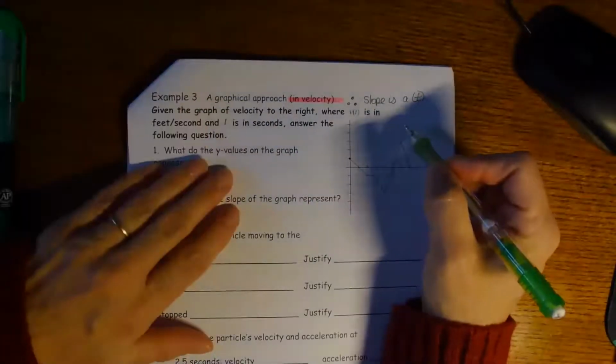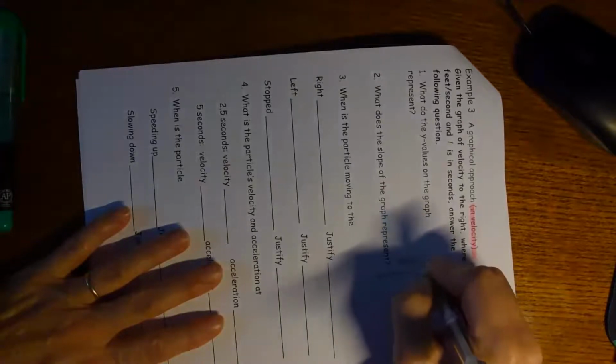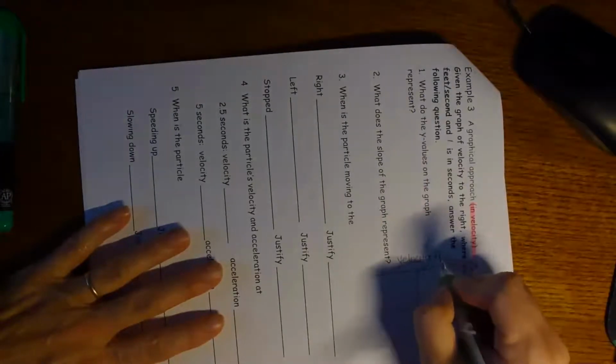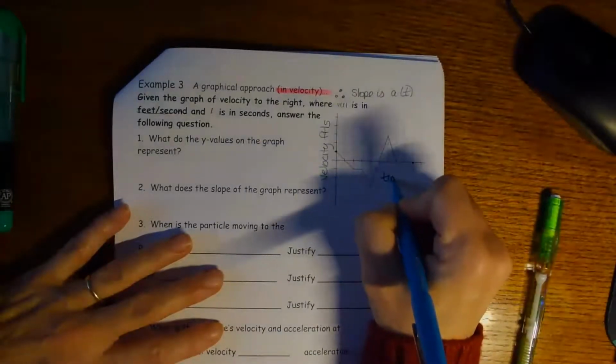Okay, so if this is velocity, then this is velocity. And this is in feet or meters, what, feet per second. And of course, what is the x-axis always going to be on these? It's got to be time. Because everything moves according to time.